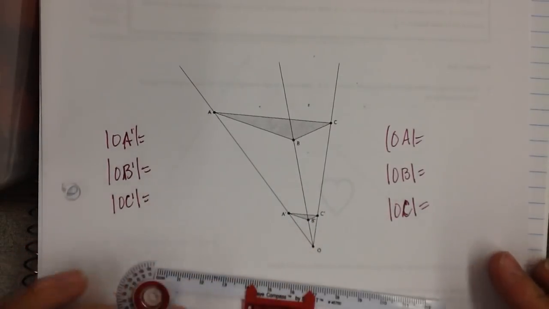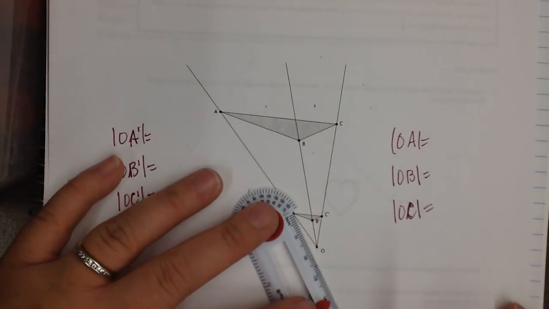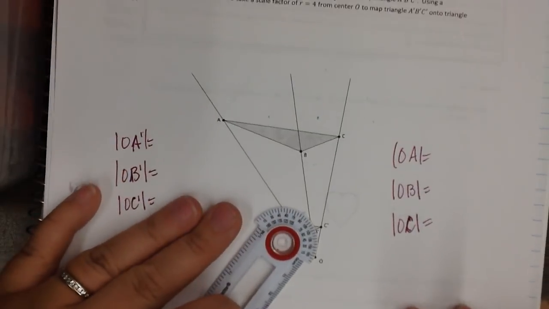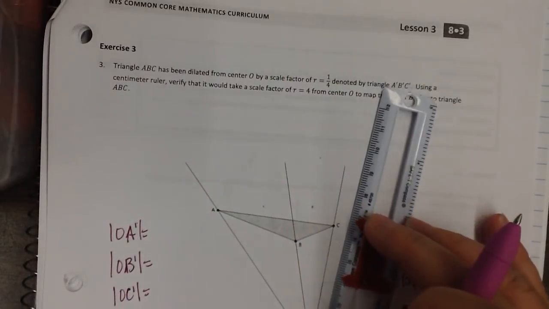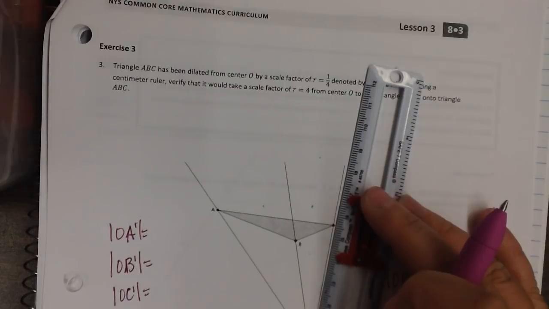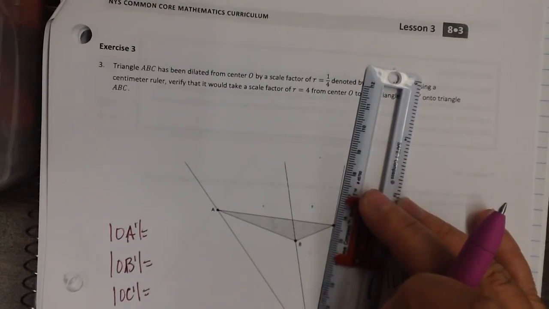Okay, so centimeter ruler. Oh, I'm going to do it the other way. O to C prime, and we measure from the center of the dot to the center of the dot.